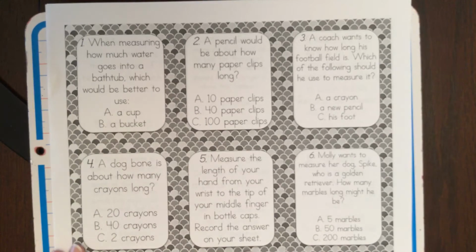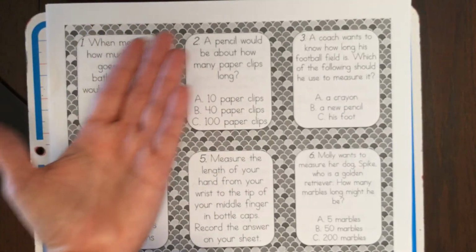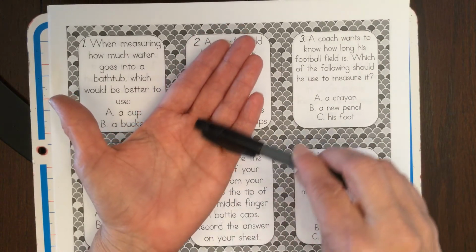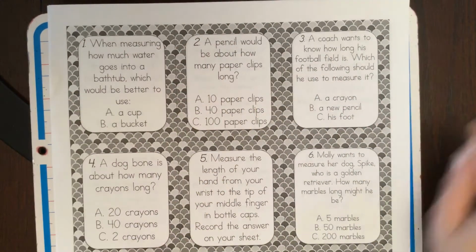So the length of your hand from your wrist to the tip of your middle finger. So that's this length here. Wow, the tallest part of your hand.